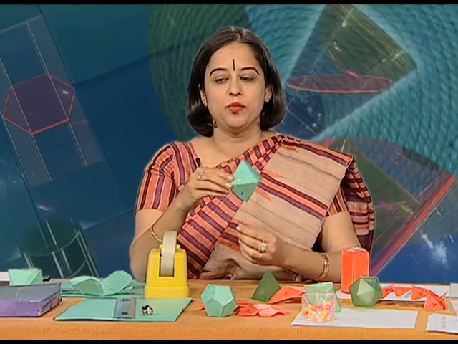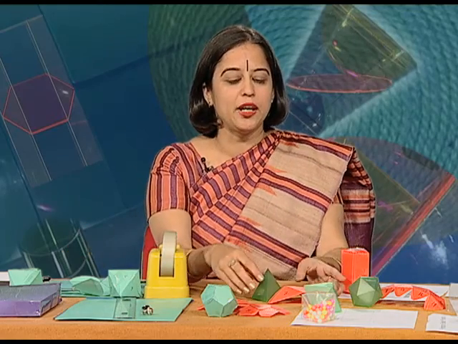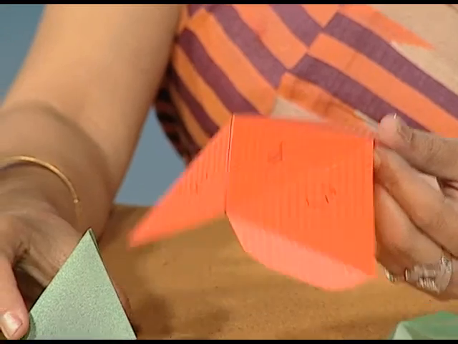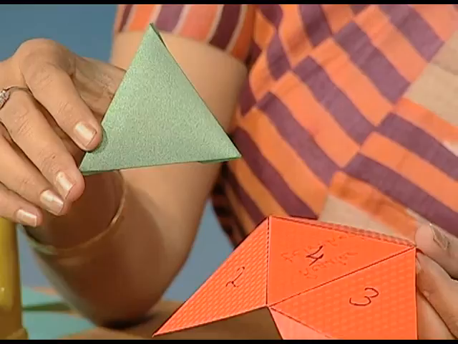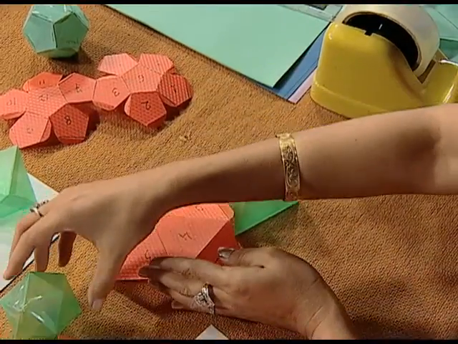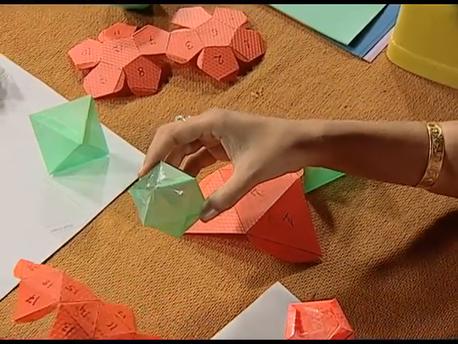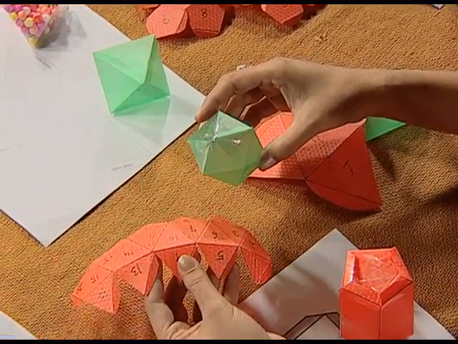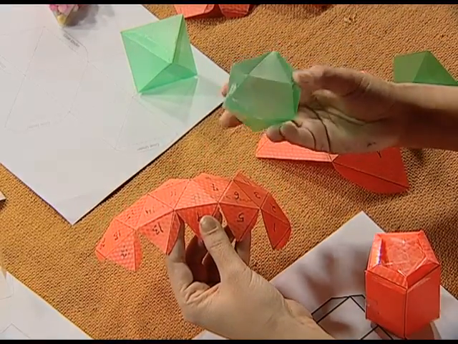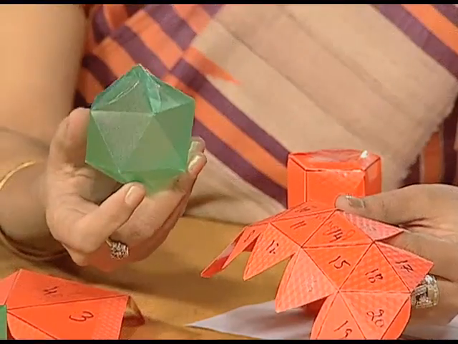Similarly, using these nets, you can make other solid shapes. Using the net of a regular tetrahedron, you can make this shape. Similarly, you can make a 20-faced icosahedron using its net. This is the 20-faced icosahedron.